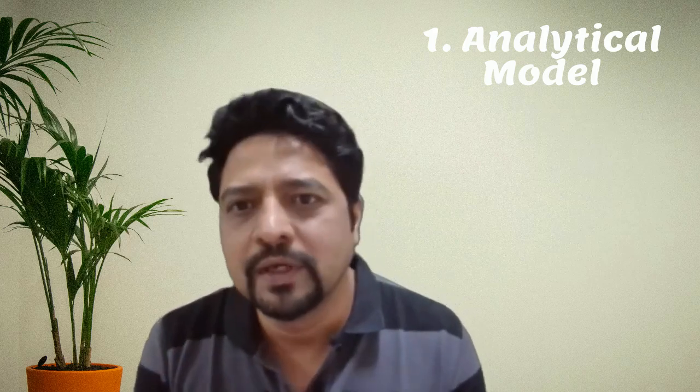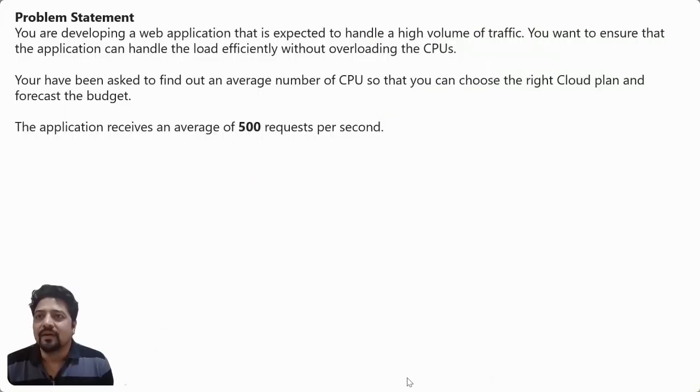I would show you a little bit around the predictive model and also give you a quick way of how you could calculate. So let's take this example as part of the problem statement. Assume you are developing a web application which needs to handle high volumes of traffic, and you want to make sure that your application can handle the right amount of load efficiently without overloading the CPU. Now, being an architect, you are given the situation to calculate the number of CPUs so that you could choose the appropriate app service plan, or AWS, or maybe an in-house hardware provisioning, right?